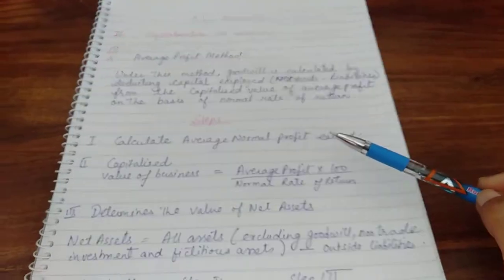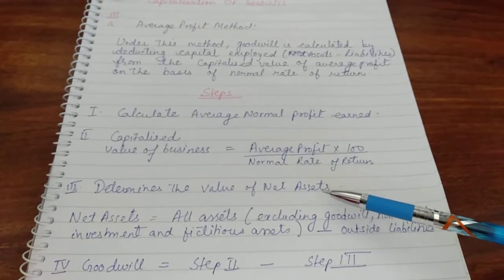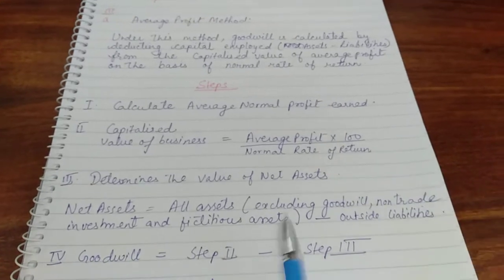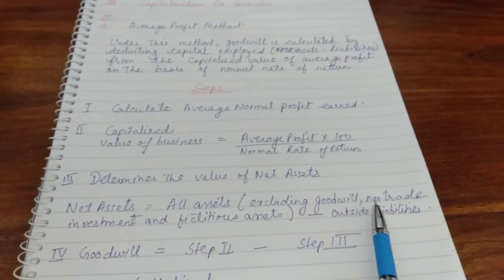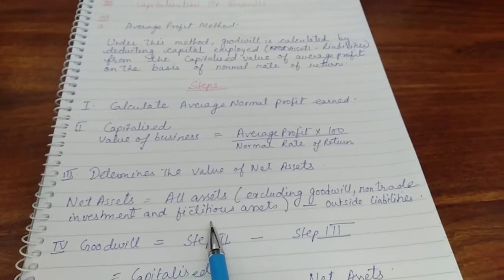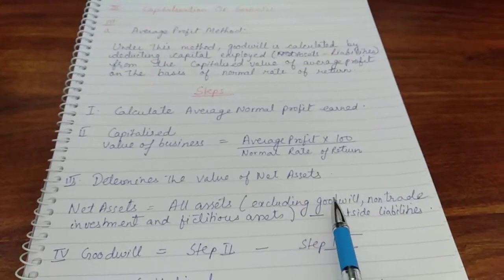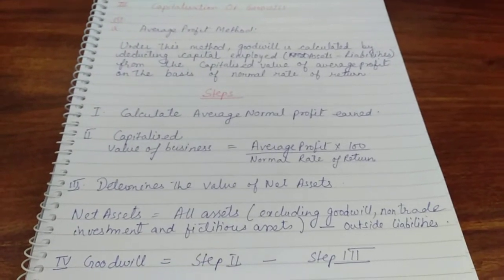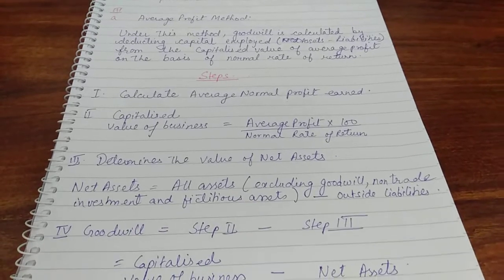With this, the next step is to determine the value of net assets. How are you going to determine the value of net assets? Here you have to see there is a formula. All the assets excluding goodwill, non-trade investments and fictitious assets. As already explained, you have to exclude goodwill from all the assets. If goodwill is mentioned in the total assets, or non-trade investment or fictitious assets are mentioned, then you have to deduct all of them from total assets.